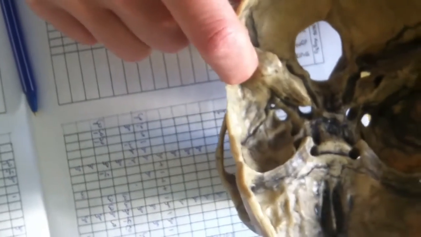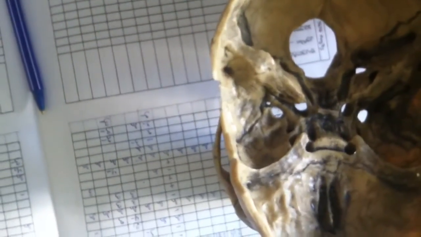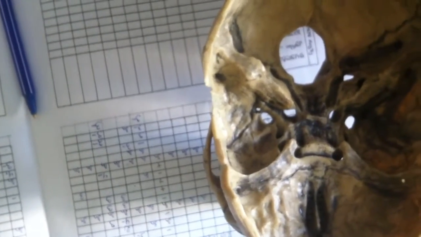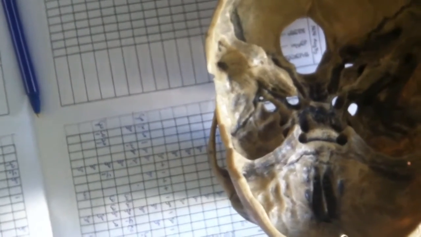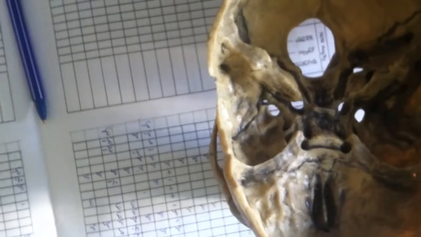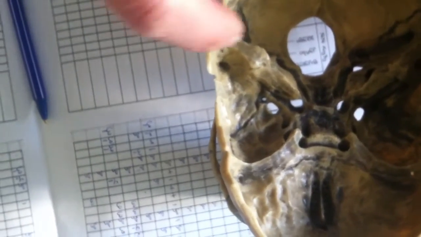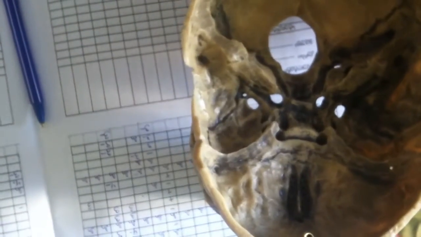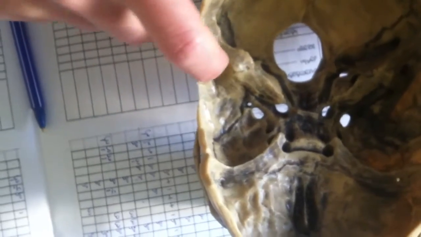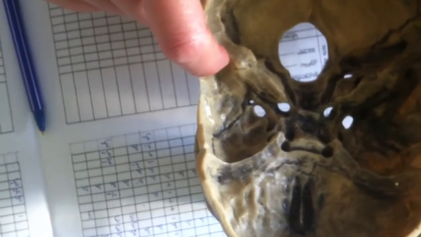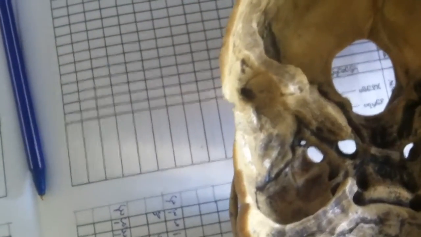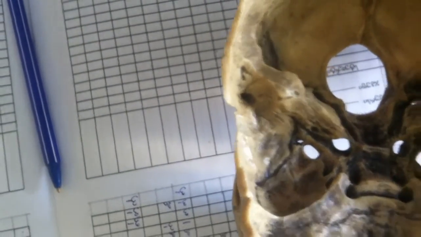Why is this part called tegmen tympani? The tympanic cavity is part of the middle ear. Yes or not? Where is the tympanic cavity located? Within the petrous part. Where? Inside, under the tegmen tympani. Or this is the roof of the tympanic cavity. Understood?